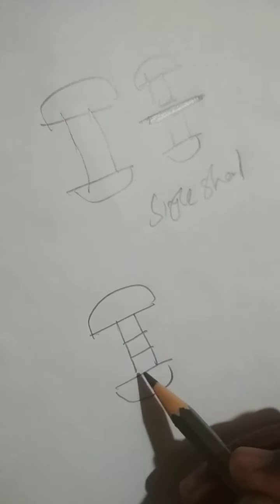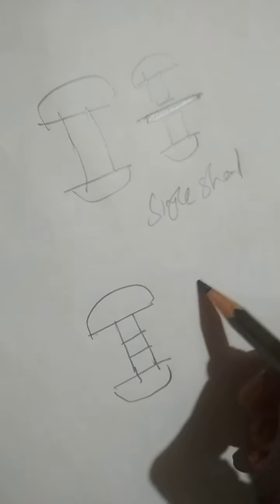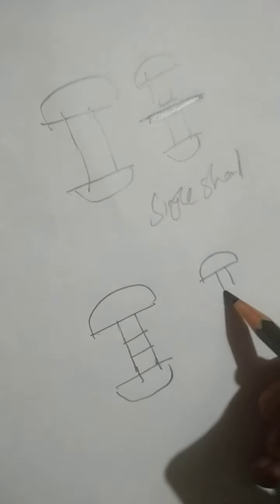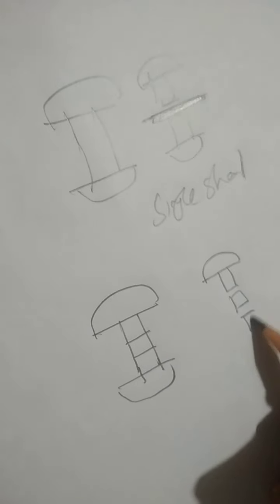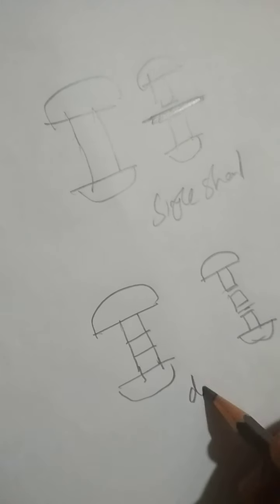In the case of double shear, take a rivet. Two cuts may occur on the shank of the rivet, or body of the rivet. Then after shear, we can see like this. We will get three parts with two cuts. This is known as double shear.